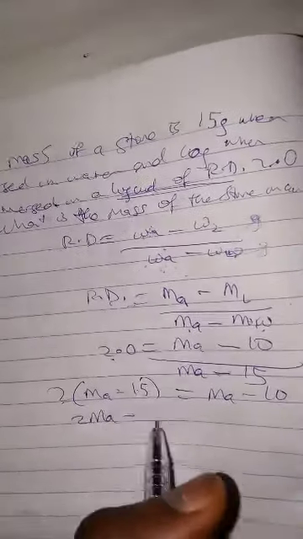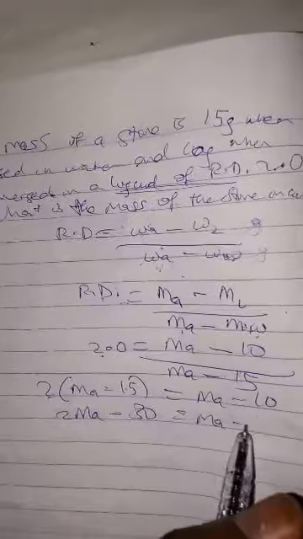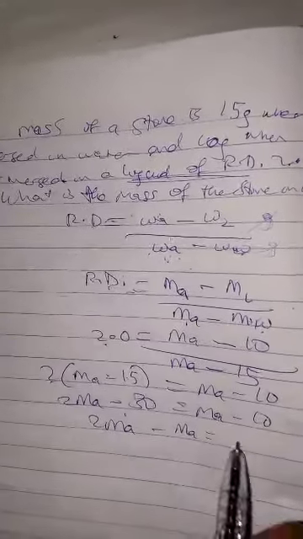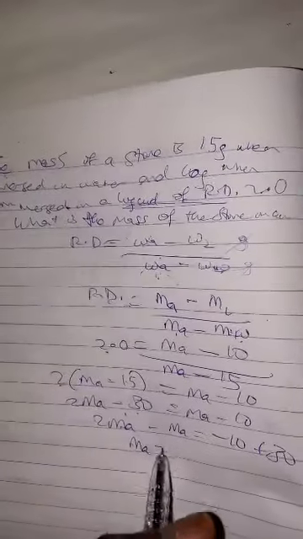So let's cross multiply: 2.0 into brackets MA minus 15 is equal to MA minus 10. 2 times MA, 2 MA. 2 times 15, that's 30. 2 MA minus 30 equals MA minus 10. Bring this one here: 2 MA minus MA is equal to minus 10 plus 30. 2 MA minus MA, that's MA. Minus 10 plus 30, that's 20. You get it now? So your mass in here is 20 gram. Yes, here with me is option C. Yeah, that's what they got.